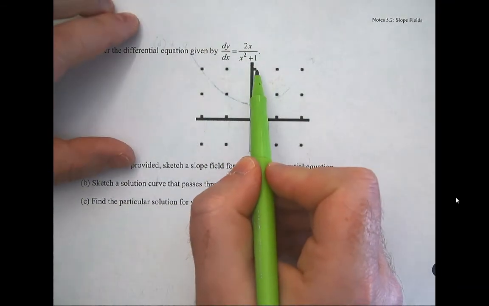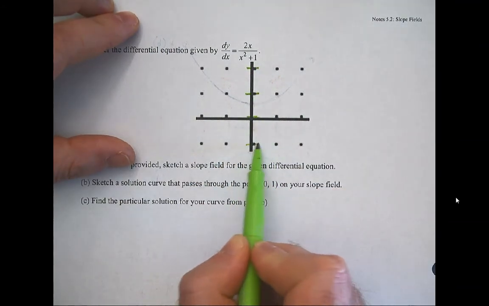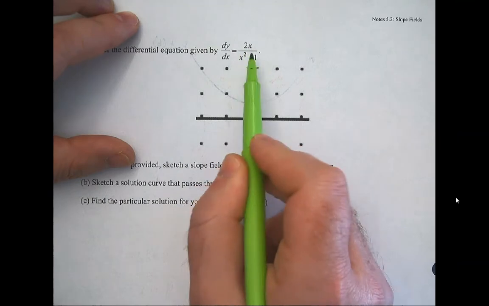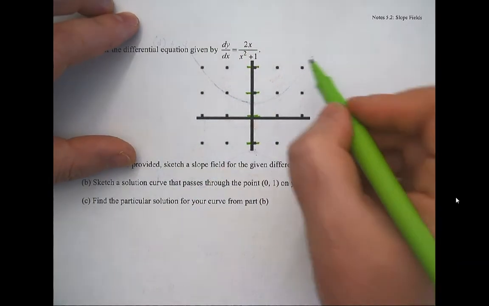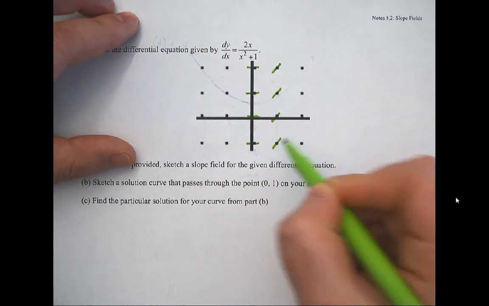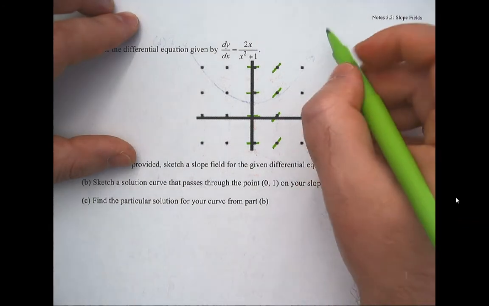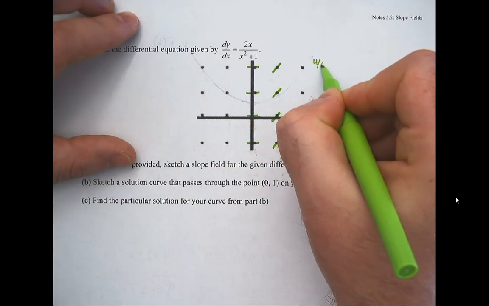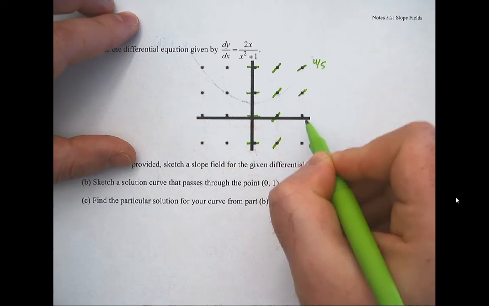So when x is 0, we get zeros. There is no y. That's why I said x is the only one that matters. When you put in 1, you get 1. Put in 2, that's 4/5. Is 4/5 more than 1 or less than 1? Should be a little bit less than 1. So a little bit less than 90 degrees.